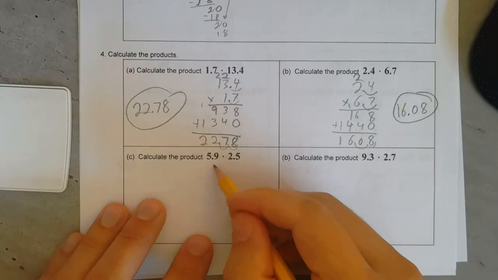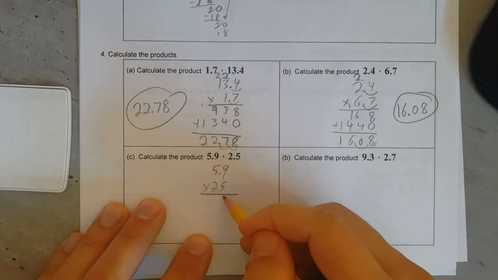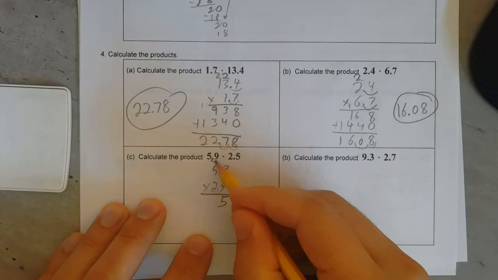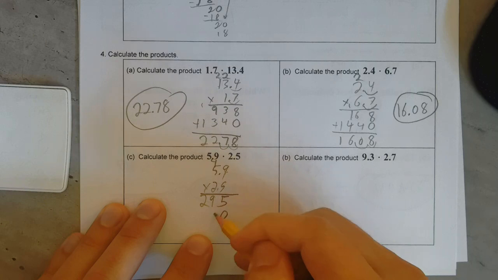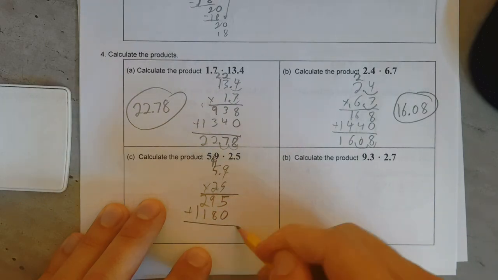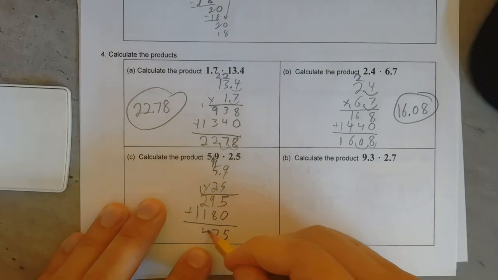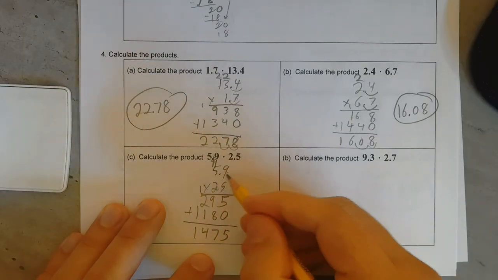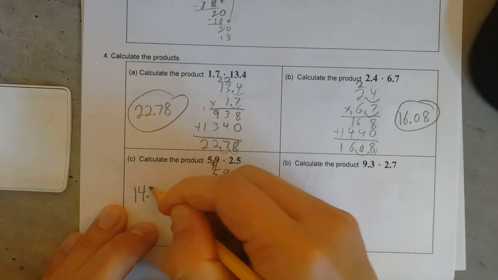Okay, my next two, 5 and 9 cents times 2 and 5 cents. 5 times 9 is 45. 5 times 5 is 25, plus 4 is 29. 2 times 9 is 18. 2 times 5 is 10, plus 1 is 11. 5, 7, 4. Decimal of 1, 2, 1, 2. 14 and 7,500.